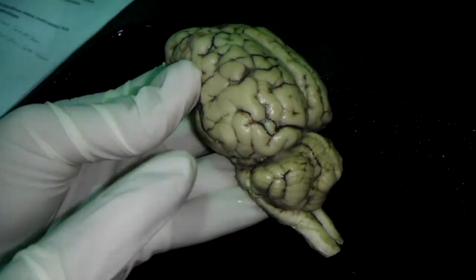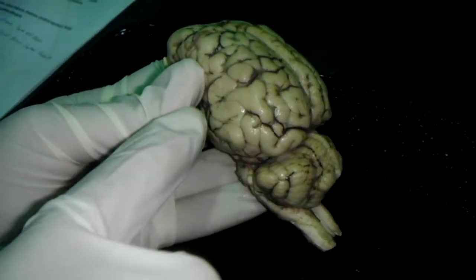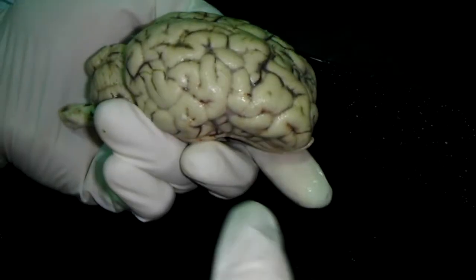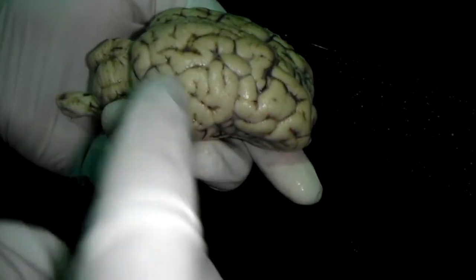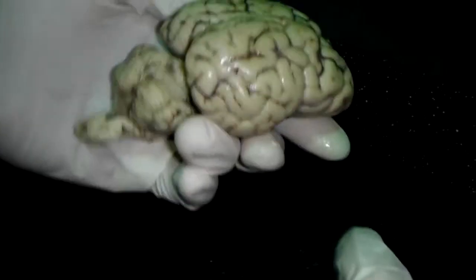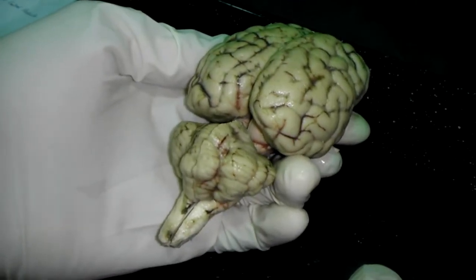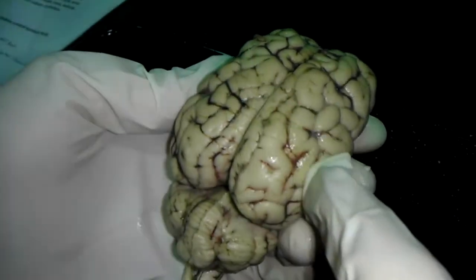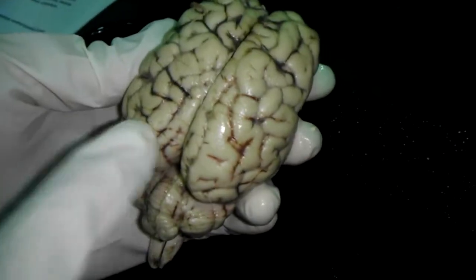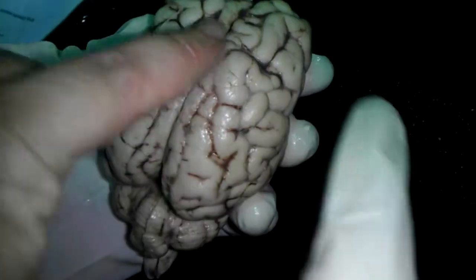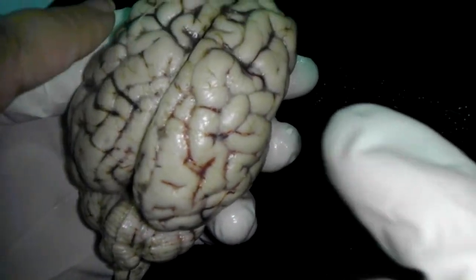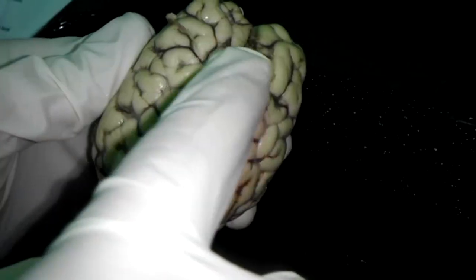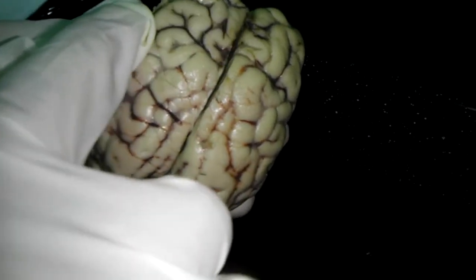Lateral sulcus is something that goes like this. I don't see it very well on here, but it's a sulcus that goes this way, right? Correct. Central sulcus, it would go like this. We can't really see it very well. It's in front here. It's between the frontal and parietal lobes. So it's that dark line right there? Yes. Okay. Central sulcus.